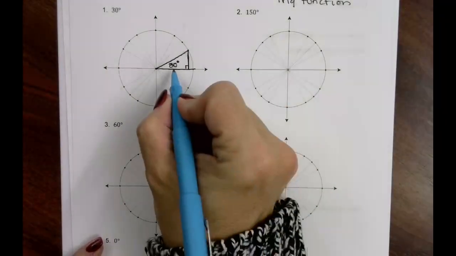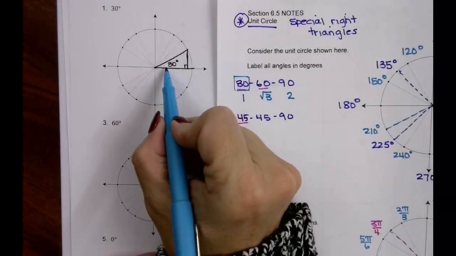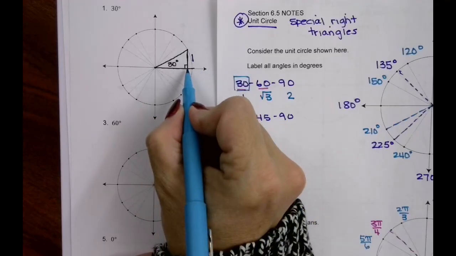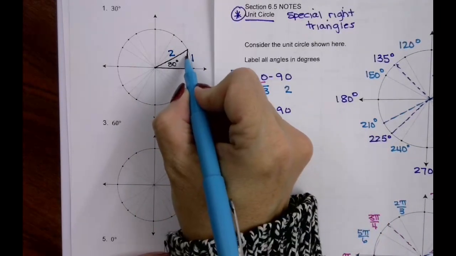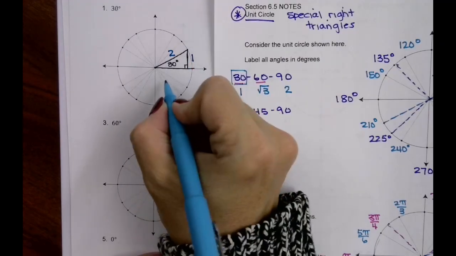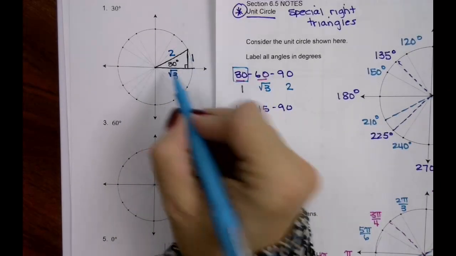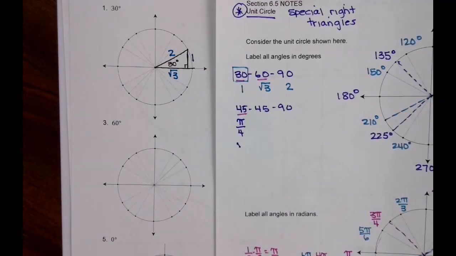So if I go back to my reference triangle right here, if this is 30 degrees, then my side ratio opposite of that is 1. And if this is 90 degrees, then my side ratio is 2, which makes this angle up here 60 degrees. And so my 60 degree side ratio would be the square root of 3. So these are my side ratios based on known geometry special right triangles.